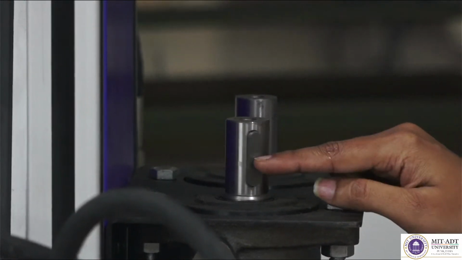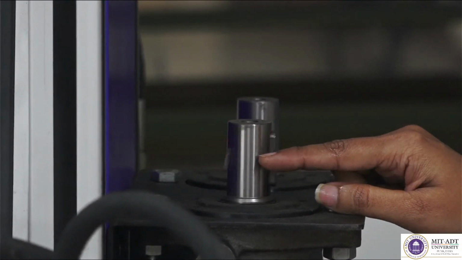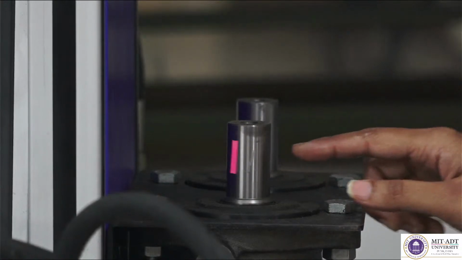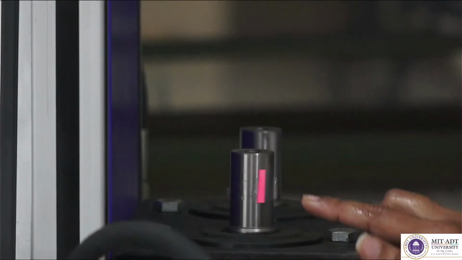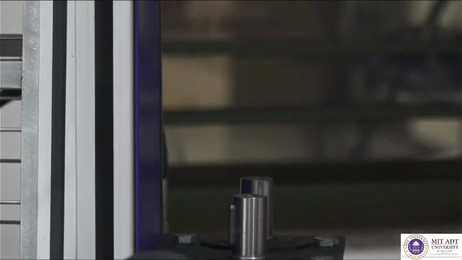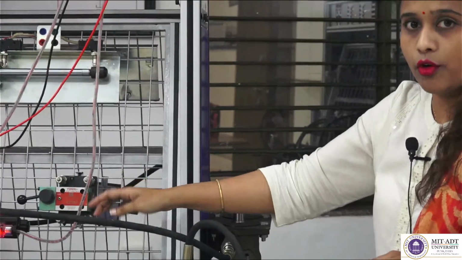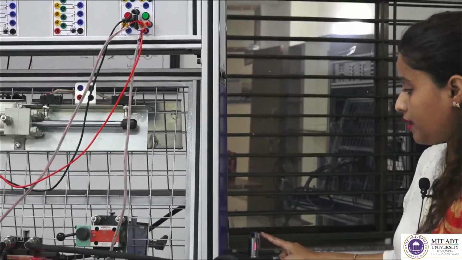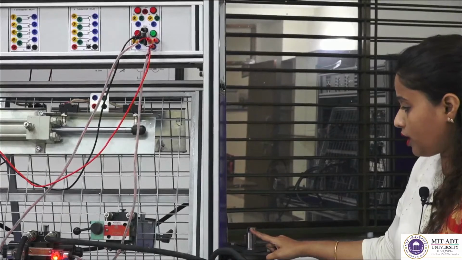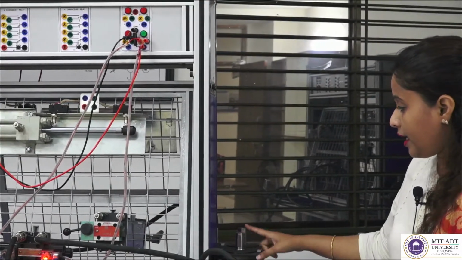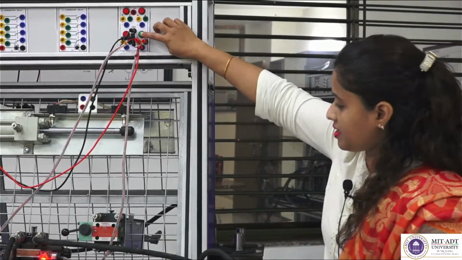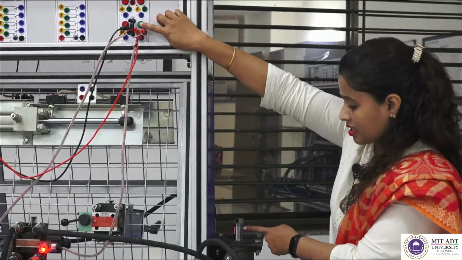Here you can see that I have marked it with a pink color. So, pink color is rotating in clockwise direction. Now, if I will press the green color latchable press button, then the solenoid signal would be switched. As solenoid signal would be switched, then this motor is going to rotate in anti-clockwise direction. So, here you can just give it a look.